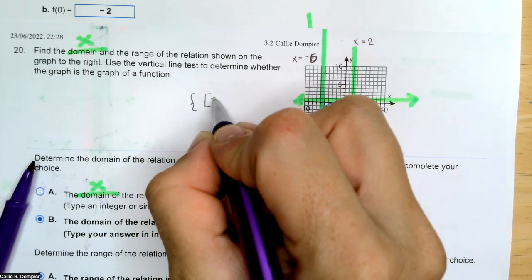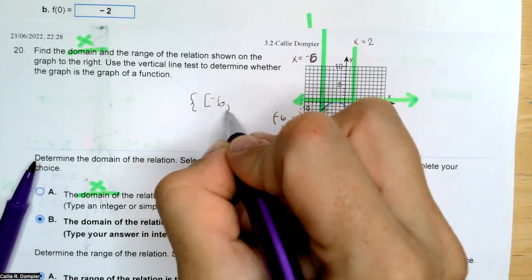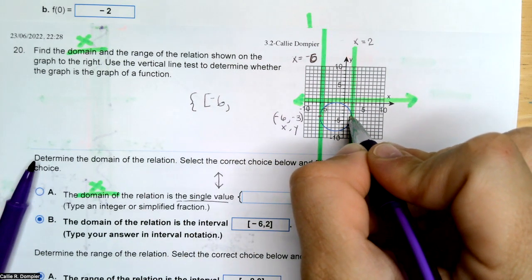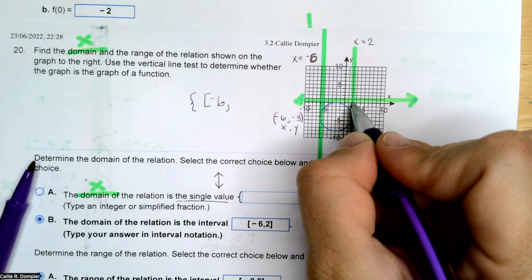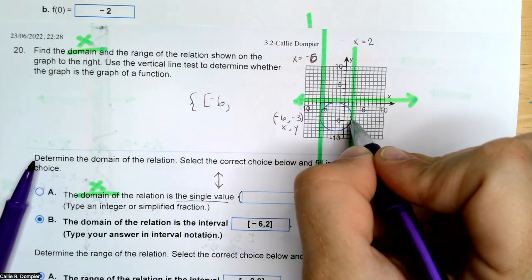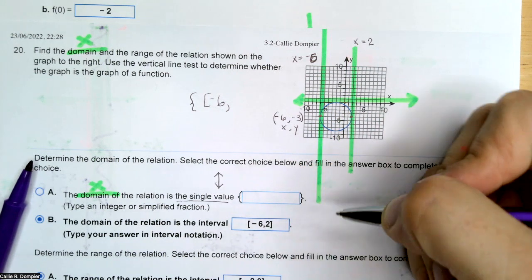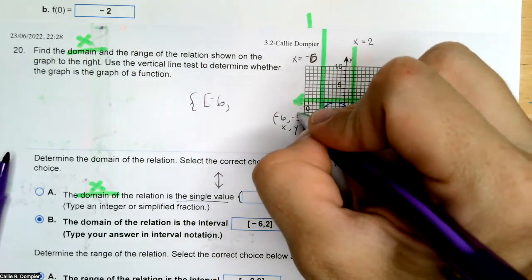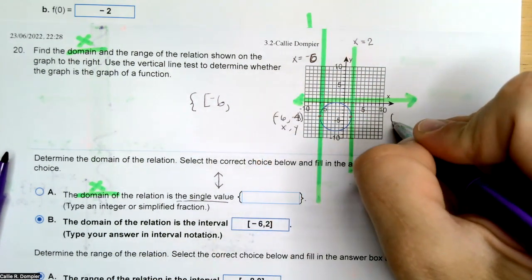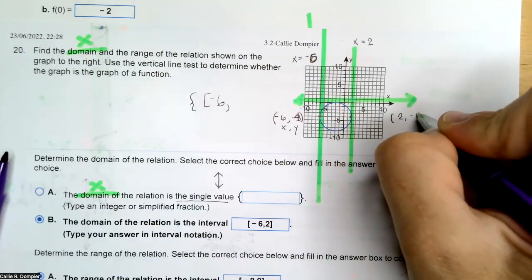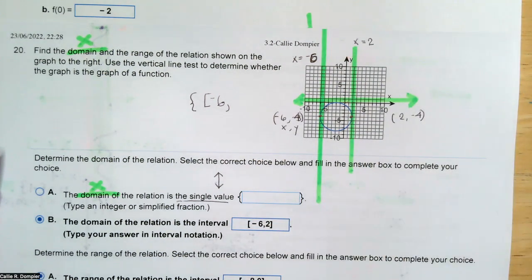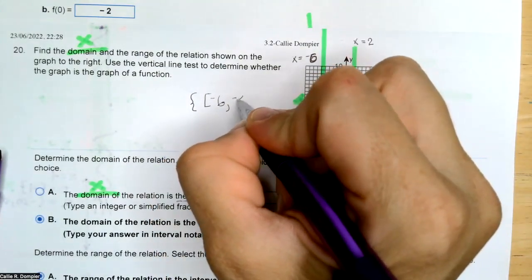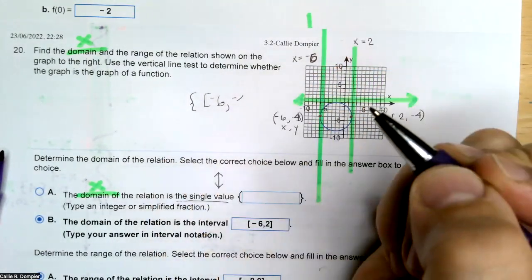So I know it does include negative 6. And then it does include positive 2. It's obviously negative 4. So it goes from negative 6 to positive 2.